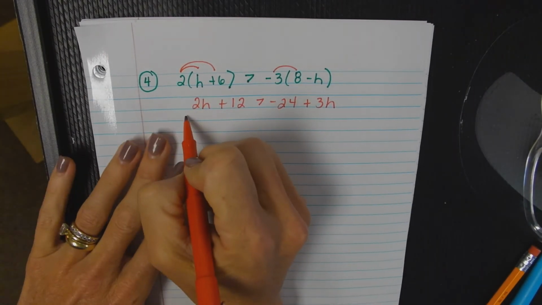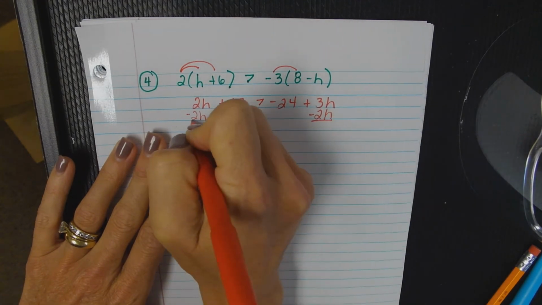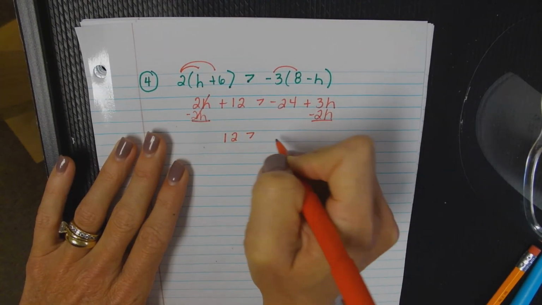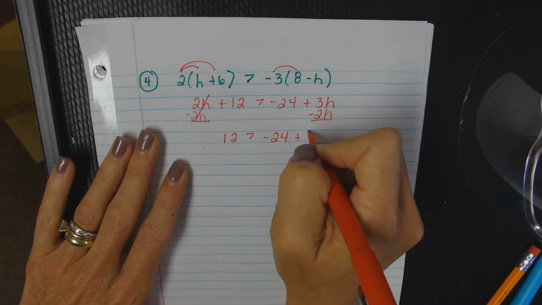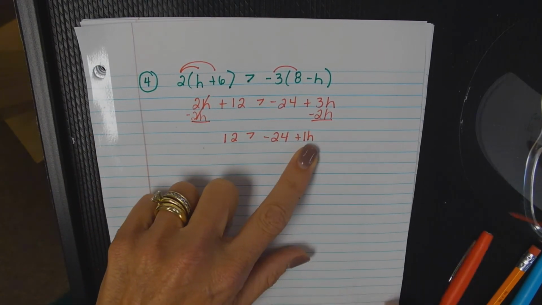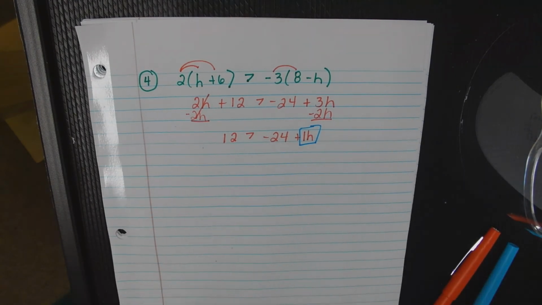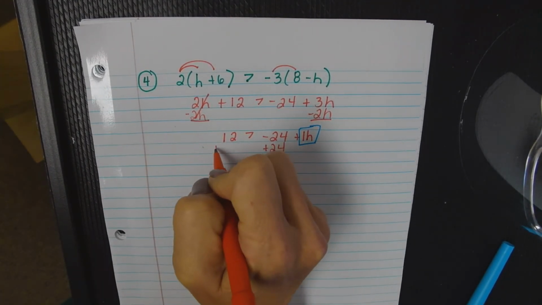I'm just gonna choose to move this 2h over. You may not have done it my way, just wait. 3h minus 2h is simply 1h. So that's all. We're good with the h's. I'm going to add 24.